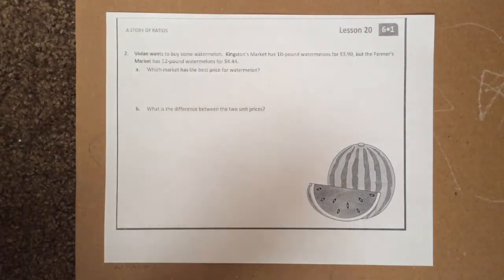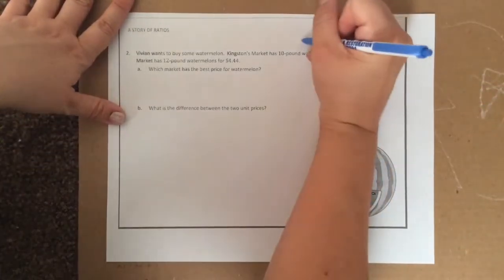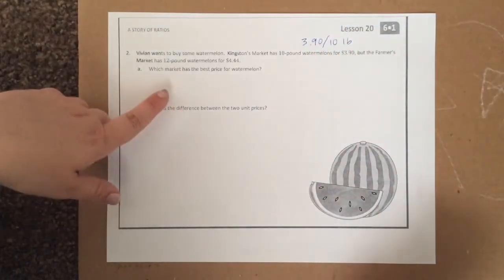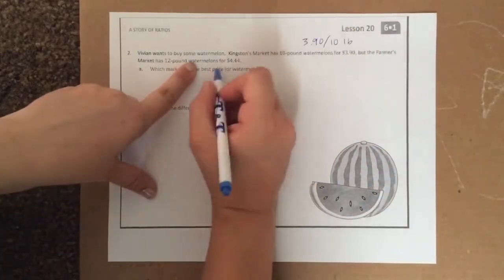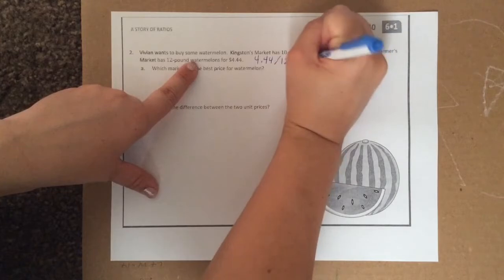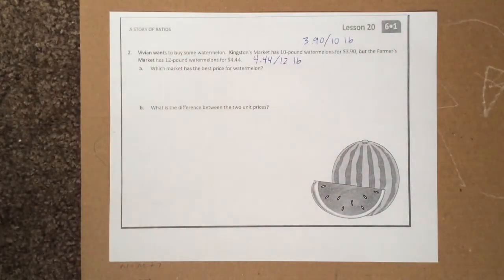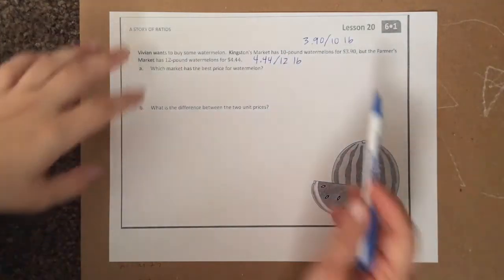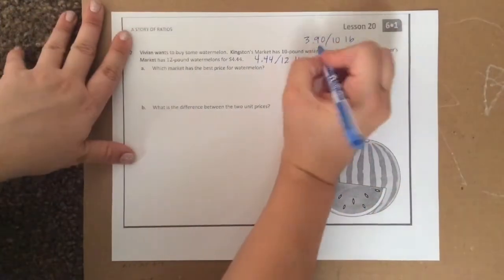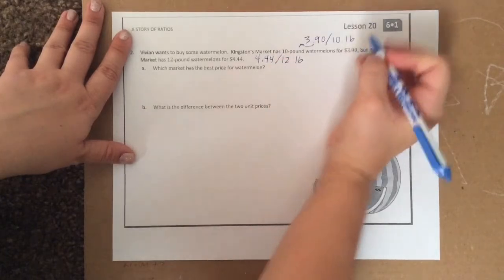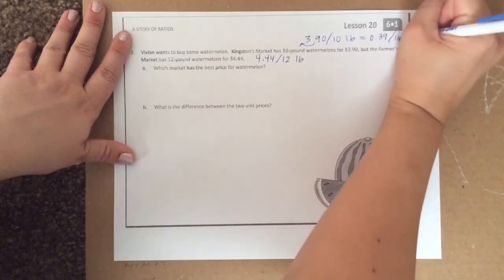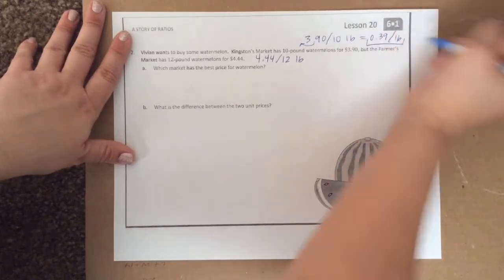Kingston's Market has 10-pound watermelon for $3.90 for 10 pounds. But the farmer's market has 12-pound watermelons for $4.44 for 12 pounds. Which market has the best price for watermelon? So let's start with this one because we can divide by 10 really quickly, just like we did in the last example. I could just move the decimal place over 1, which is now 39 cents per pound for this one.